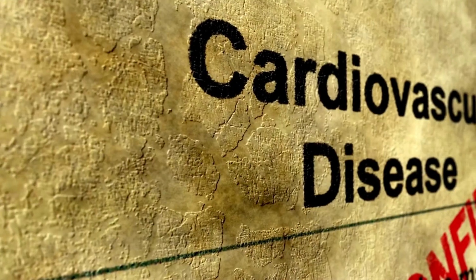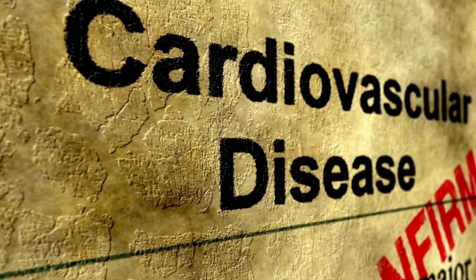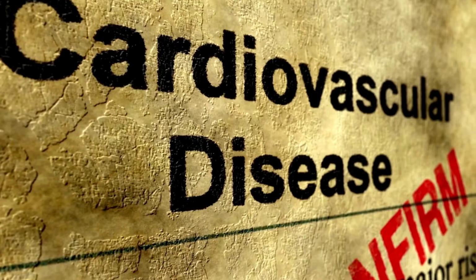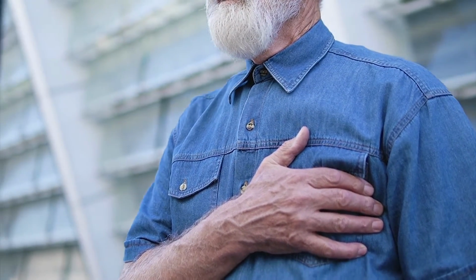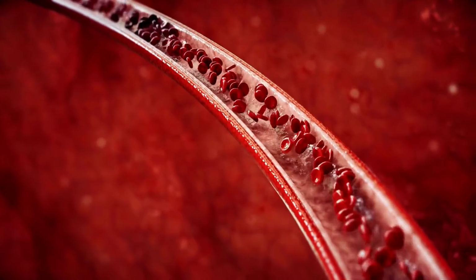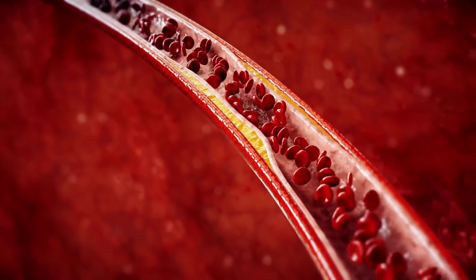Now that we have an overview of the cardiovascular system, let's discuss the most common cardiovascular diseases. 1. Coronary heart disease, CHD. Coronary heart disease, also known as coronary artery disease or ischemic heart disease, is associated with the reduction in blood supply to the heart muscle due to the thickening of the heart arteries.